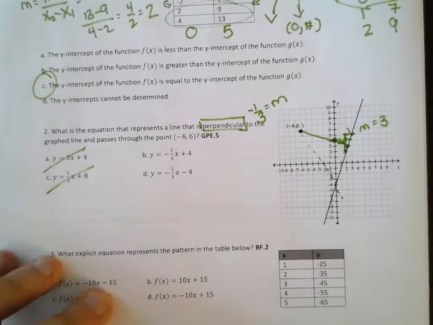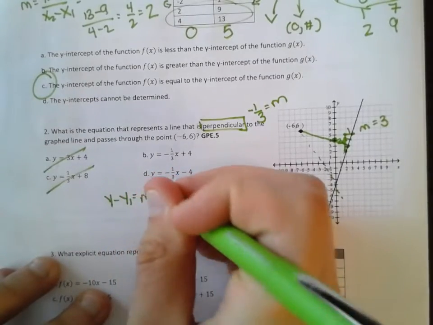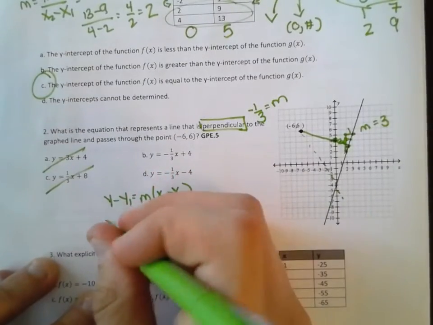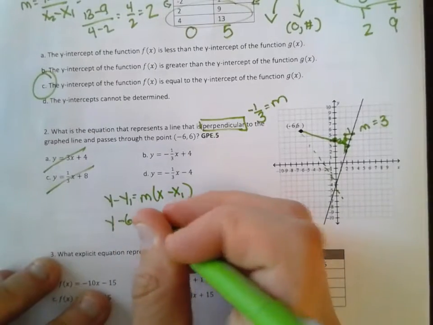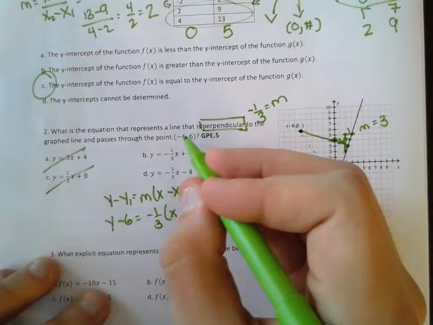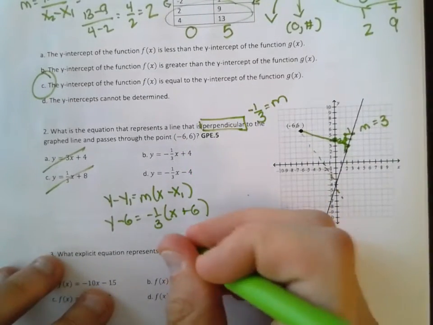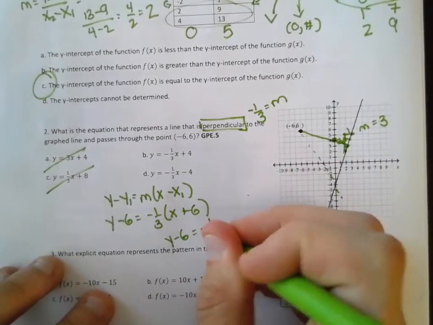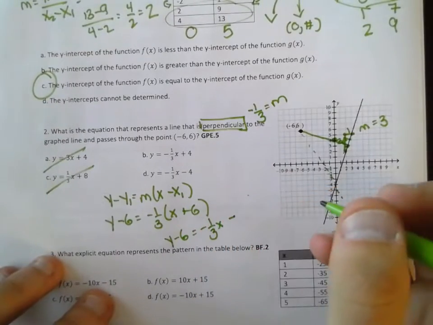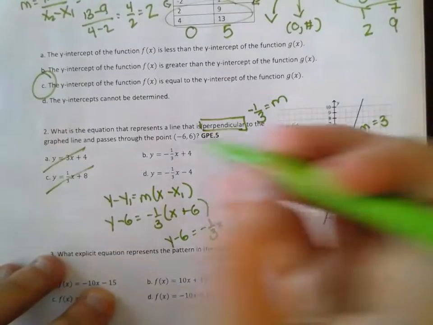Okay? But, again, algebraically, if you want to show it, you would have to do y minus y1 equals m times x minus x1, where you do y minus 6 equals negative 1/3 x plus 6. Again, it's plus because it's a negative 6 here. And again, when you distribute, you have y minus 6 equals negative 1/3 x minus 2. And you add 6, and that's where you get the plus 4 from. So again, it has to be B.